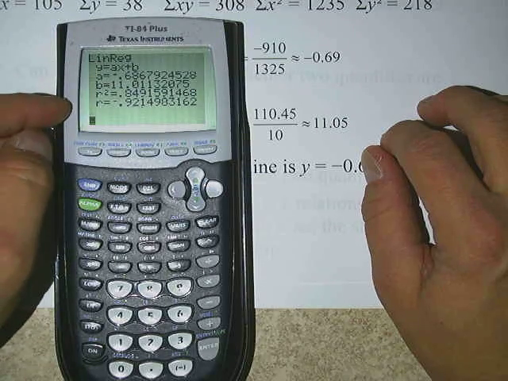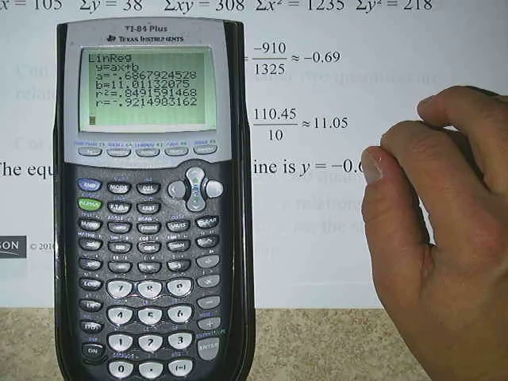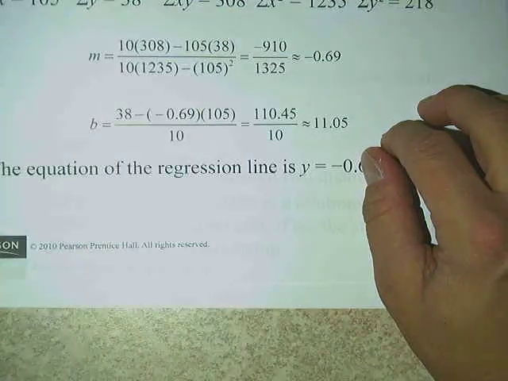Okay, so if you have your calculator, this is a pretty easy process. We can find not only the regression line, the slope and the y-intercept, to put in there for our regression line to use to make predictions, but we can also find the correlation coefficient without having to do that messy formula.